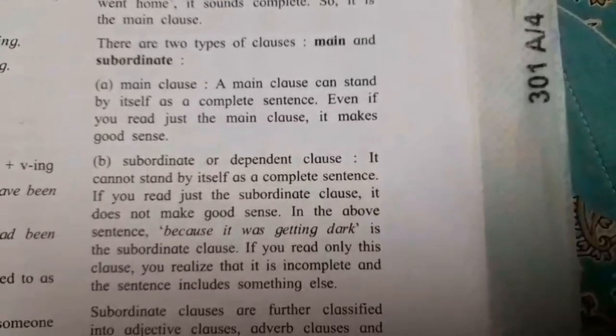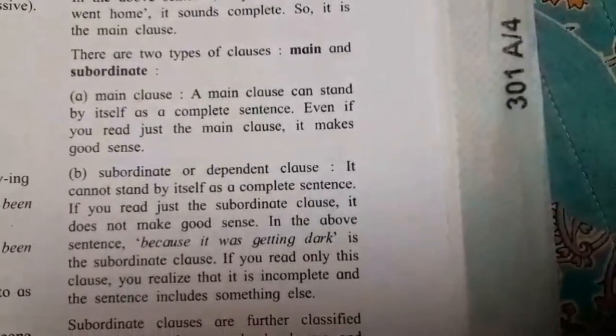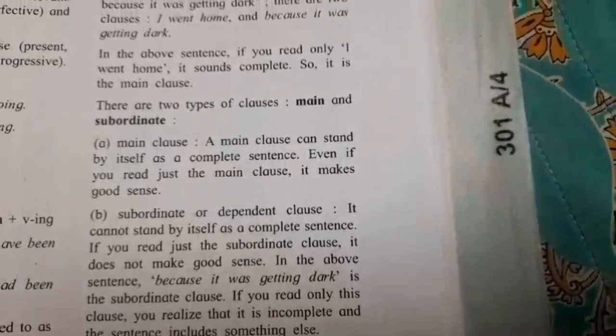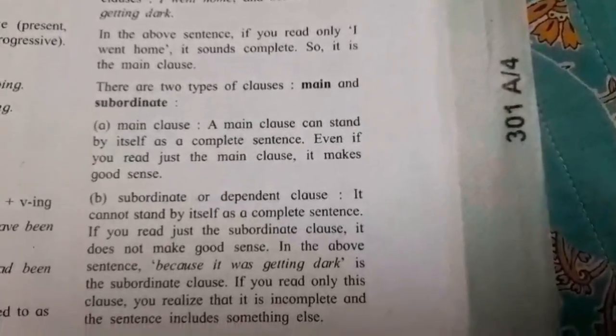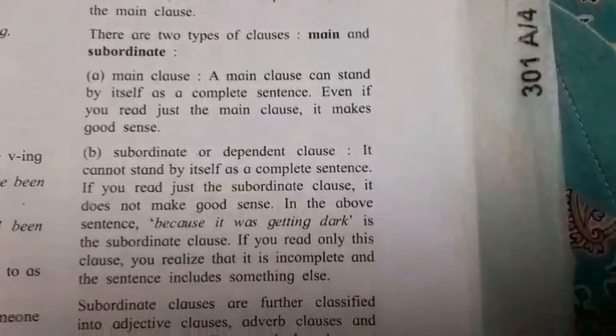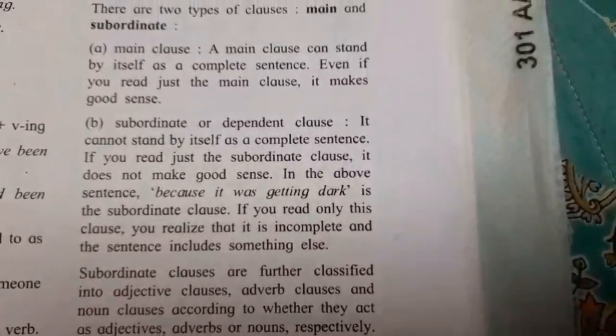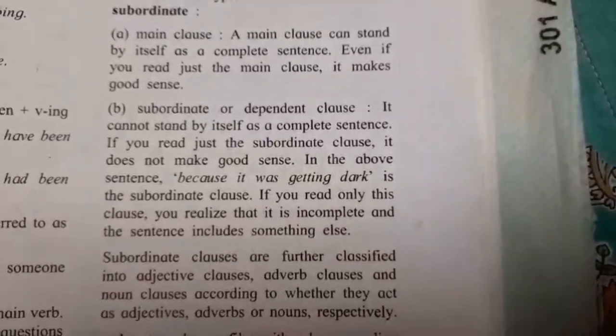Main clause. A main clause can stand by itself as a complete sentence. What we see, I went home. It makes good sense. Even if you read just the main clause, it will make sense.